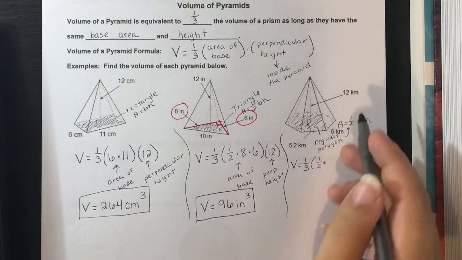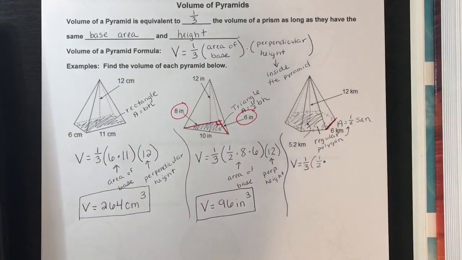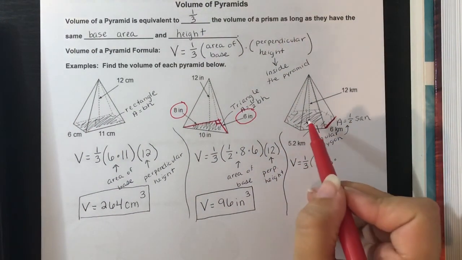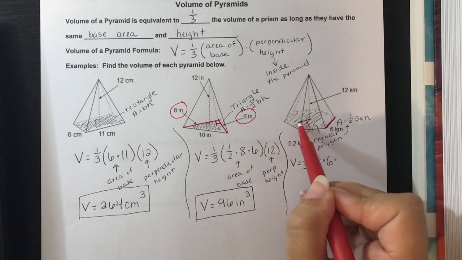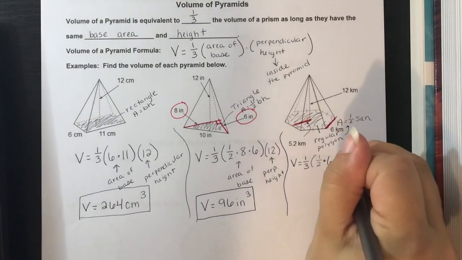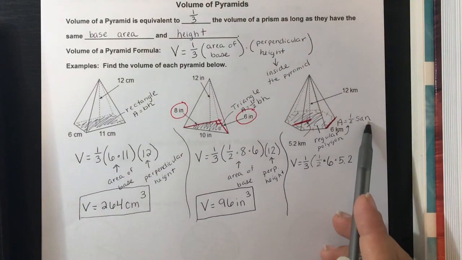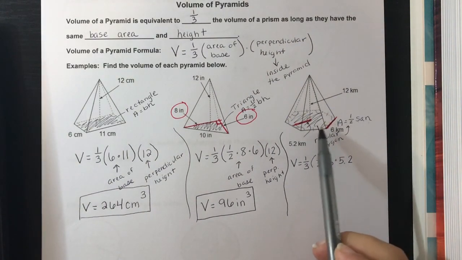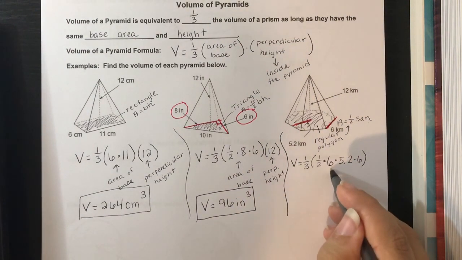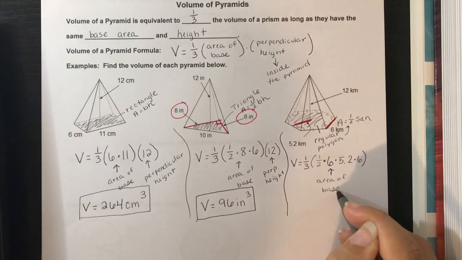times the side length. Well, the side length in this picture, shown in red there, is 6, so 1/2 times 6. The apothem, which is the perpendicular distance from the center to the edge, they tell me is 5.2. N means number of sides, and it has 1, 2, 3, 4, 5, 6 sides. So that right there represents the area of the base.